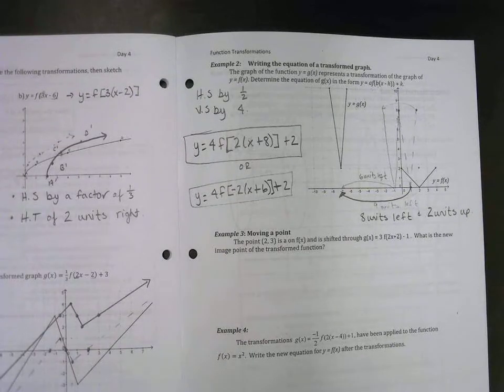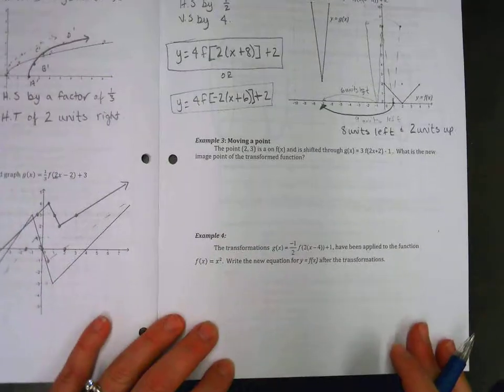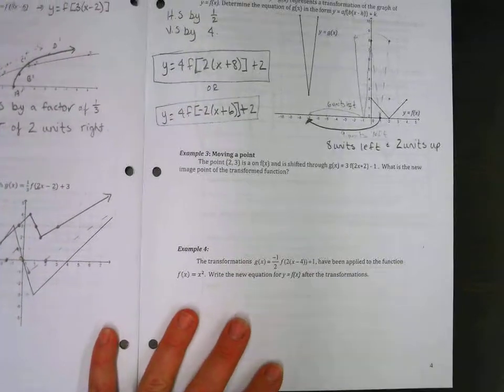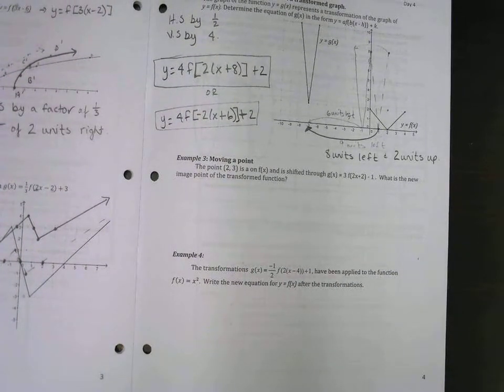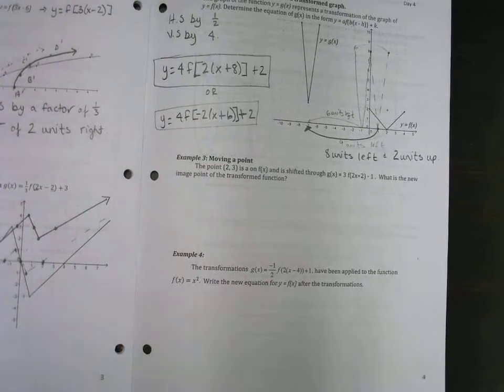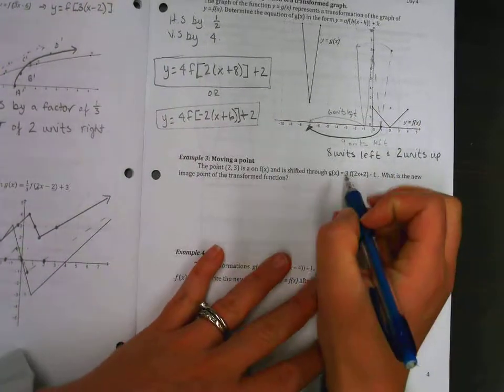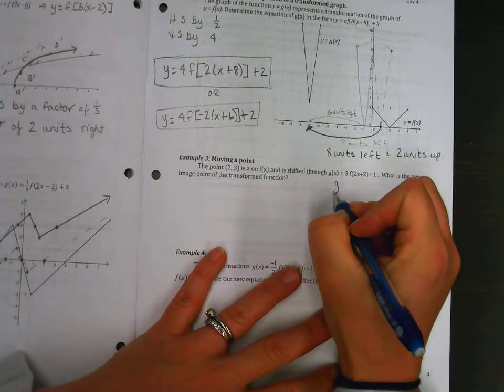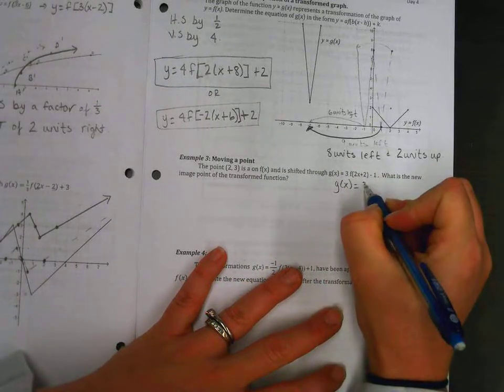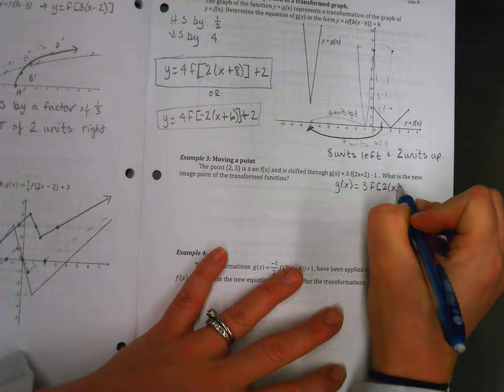Okay, example 3, moving a point. The point (2, 3) is on f of x and is shifted through g of x, which is equal to 3f of 2x plus 2, minus 1. What is the new image point of the transformed function? If we want to find the new image point, again, we want to apply the transformations in the proper order. Before I begin, I want to always rewrite this, factoring out the horizontal stretch factor.